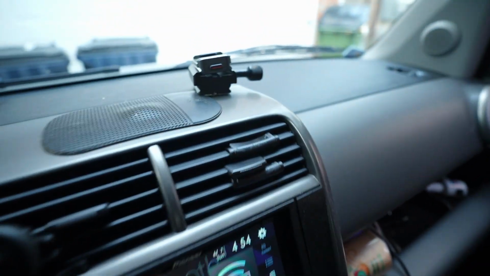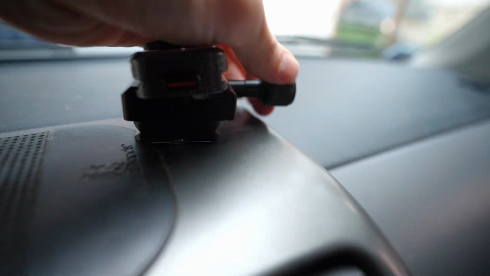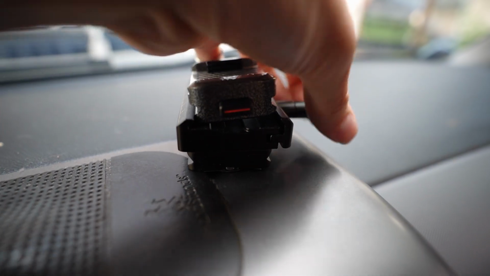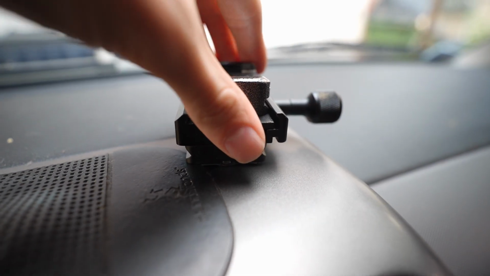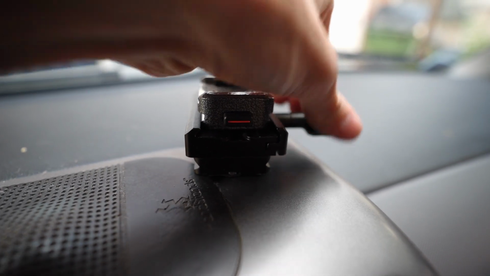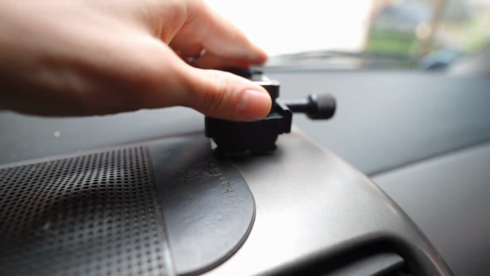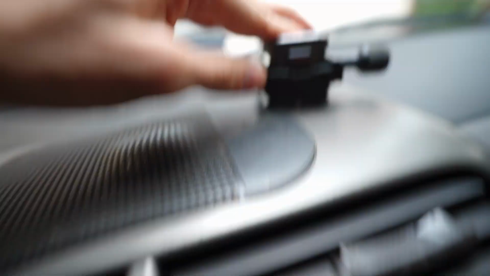Here, wait. It's hard to do everything with one hand when you're doing this. Slide it in, boom. Lock it. It already feels pretty good. It has some play, but it's not like I'm gonna be driving like Fast and Furious or nothing.